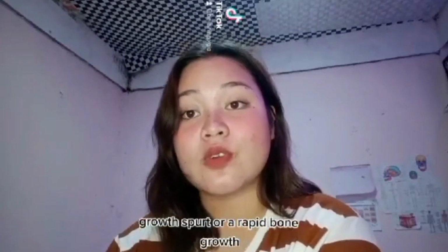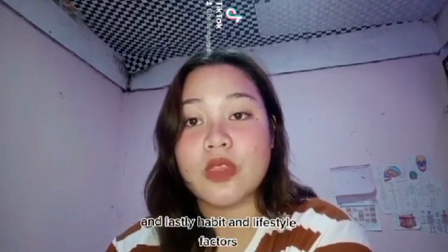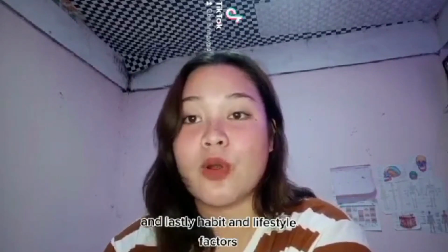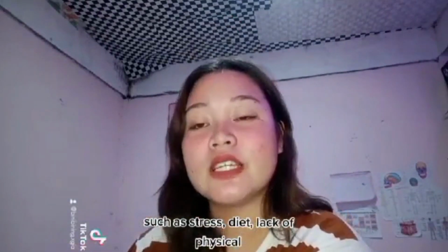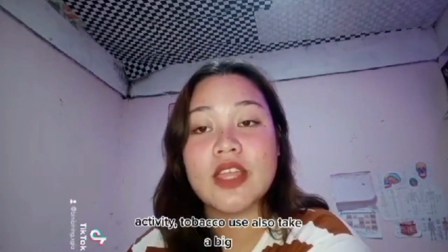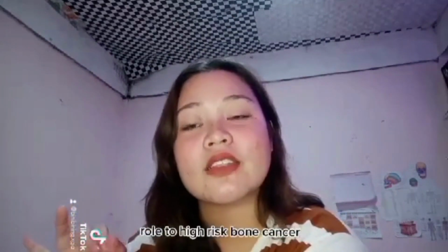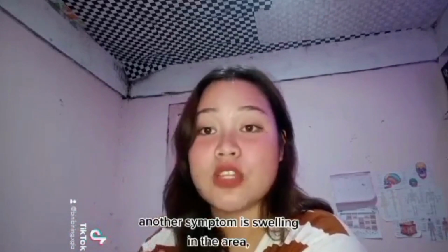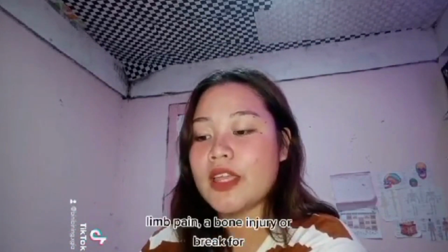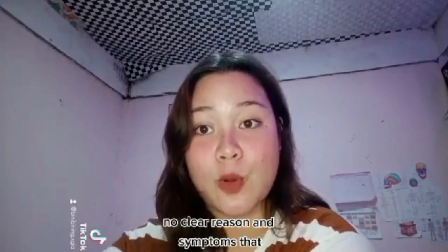Another high risk of osteosarcoma is when a child or adolescent is going through a growth spurt or rapid bone growth. And lastly, habit and lifestyle factors such as stress, diet, lack of physical activity, and tobacco use also play a big role in high risk of bone cancer, specifically osteosarcoma.